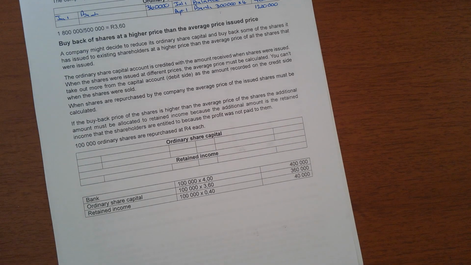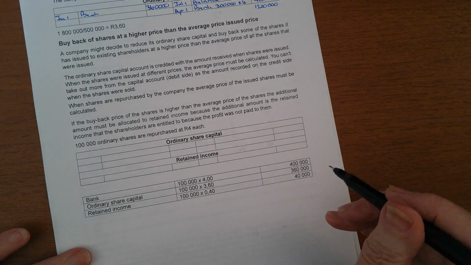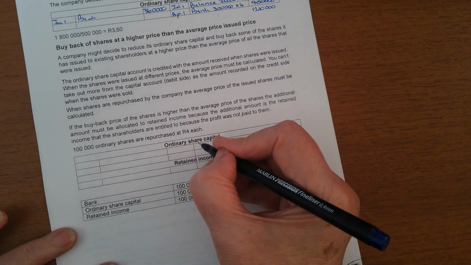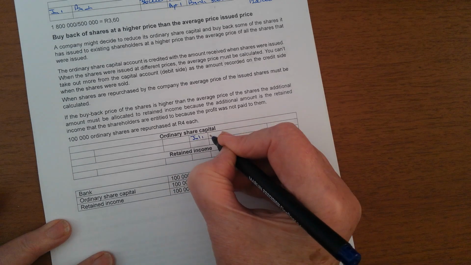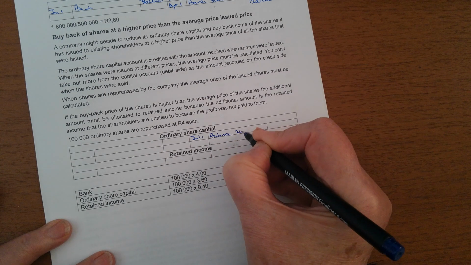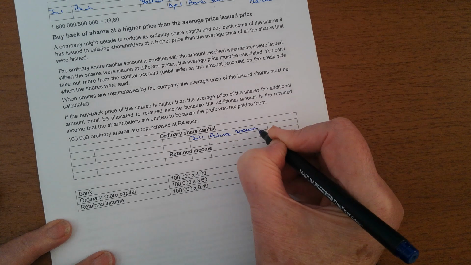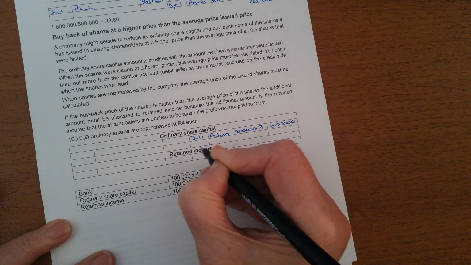Then they can also decide to buy back the shares at a higher price than the amount that the shareholders paid. So, for instance, we will have a balance here on July the 1st of 200,000 times 3, and that gives you 600,000 rand.